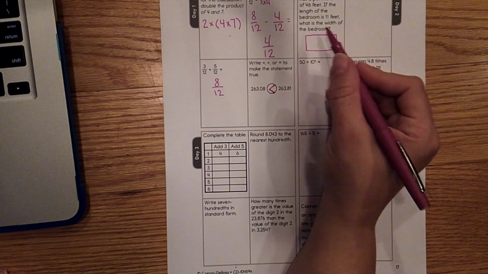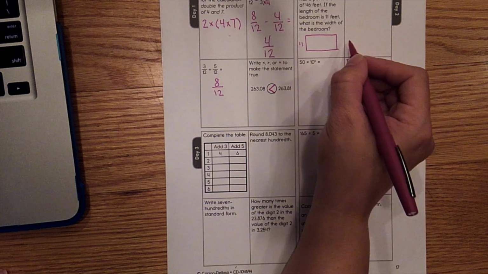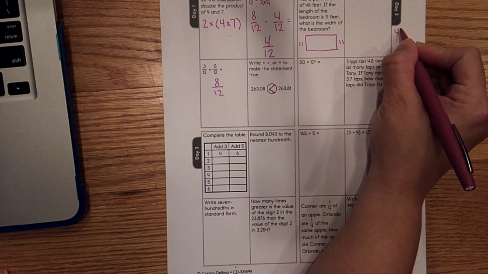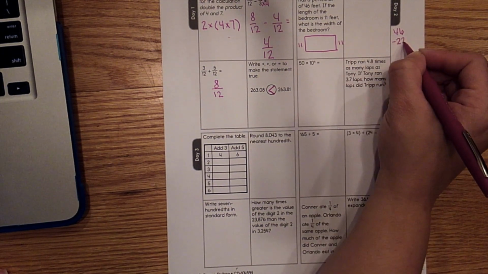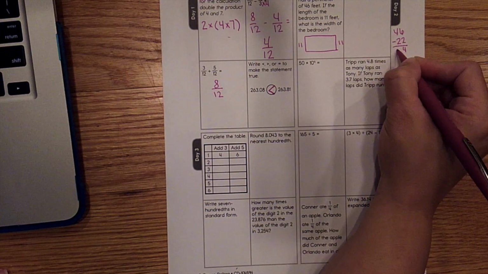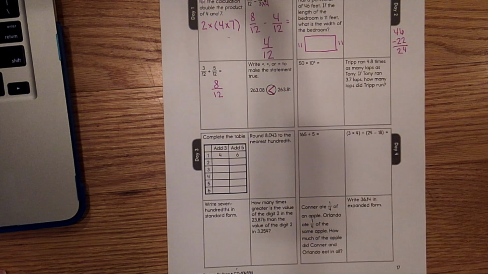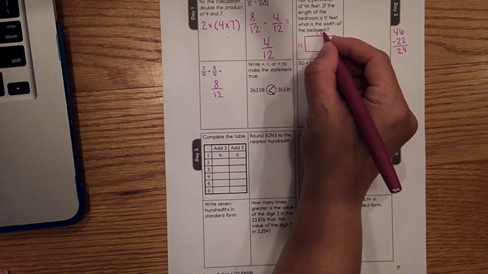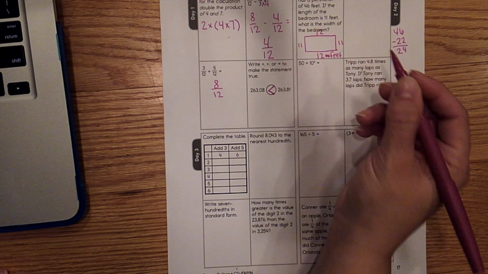The perimeter is all of the sides added together. So if one side is 11, then this side is 11. We know that the whole thing is 46. So we're going to subtract 11 plus 11, which is 22. So together, both sides need to be 24. So we have to think of what times itself will give us 24. Well, that is 12. So the width of his bedroom is 12 feet wide.